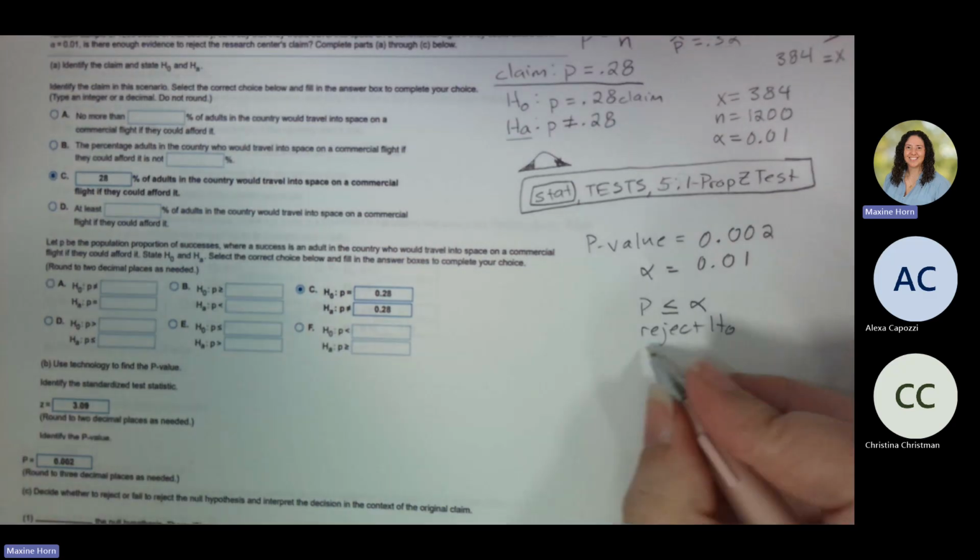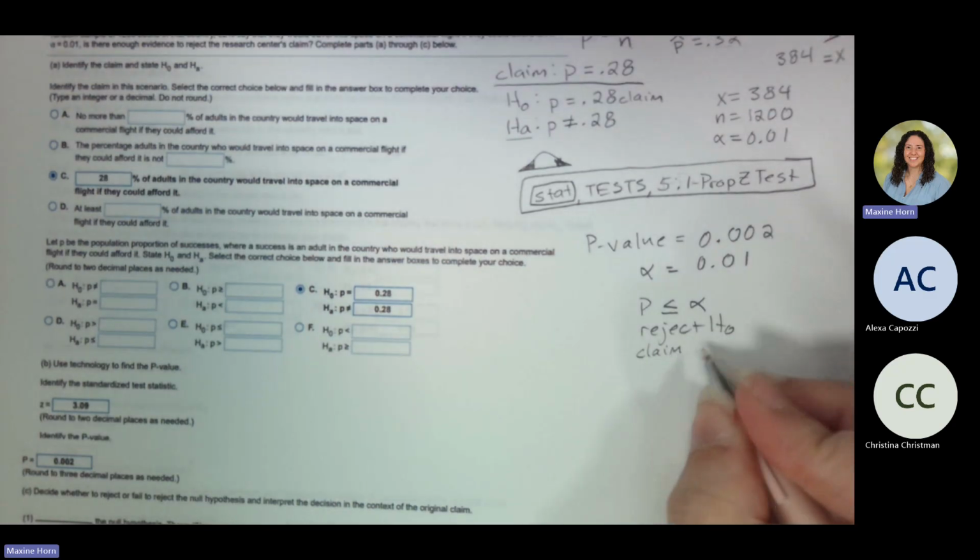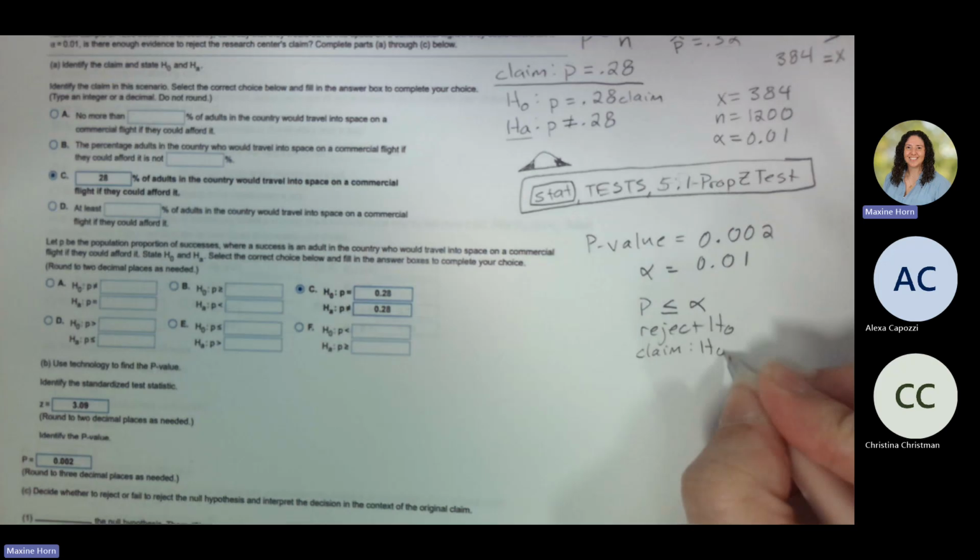And then what was my claim? My claim was the null. Okay. So I'm rejecting the null, and my claim was the null. Reject the null, claim is the null. There is enough evidence to reject the claim. So you guys can't see that. There is enough evidence to reject the claim.